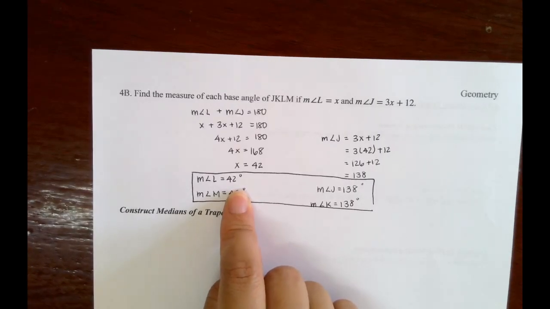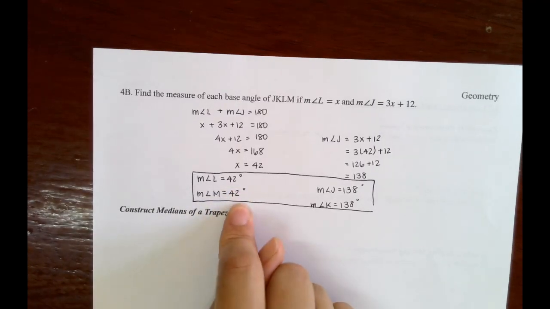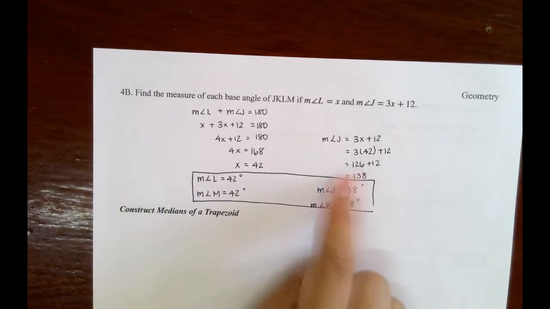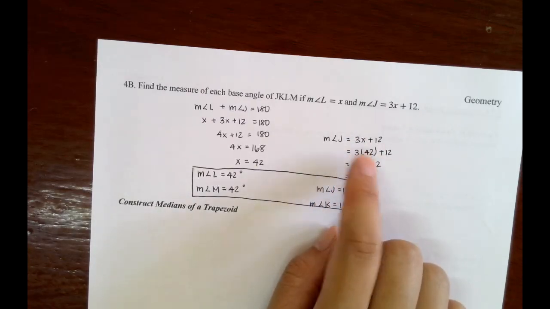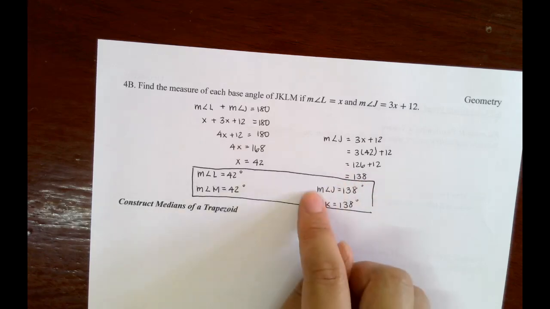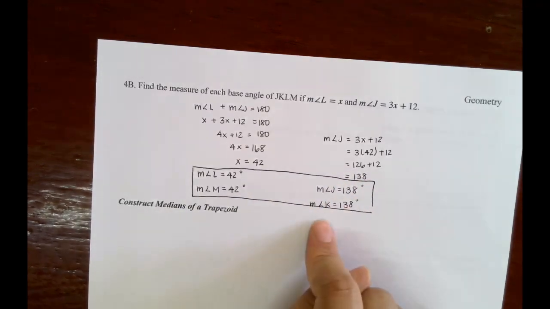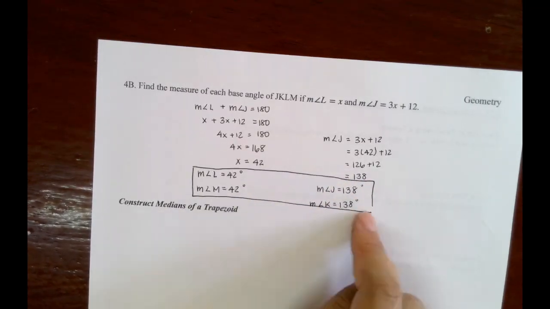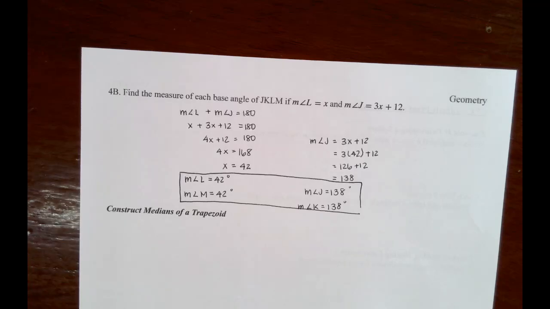The base angle that goes with that is angle M, so that's also 42. Angle J, plugged in the 42, 3 times 42 is 126, plus 12 is 138, so angle J is 138, and its pair is with angle K, so angle K is 138 as well.